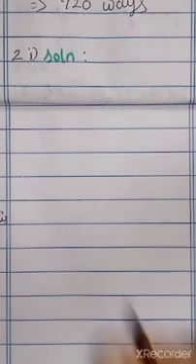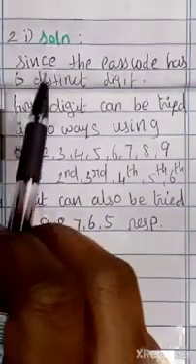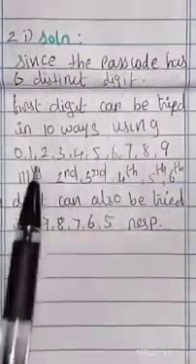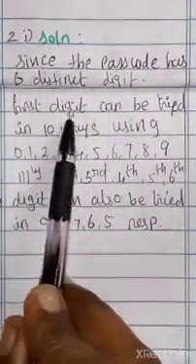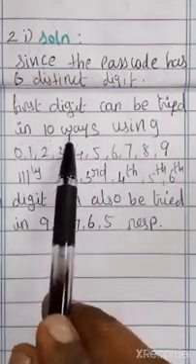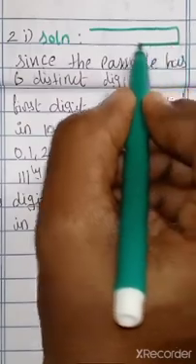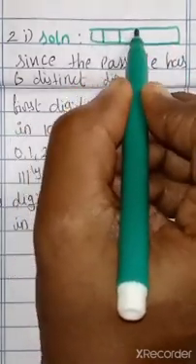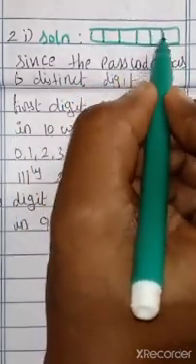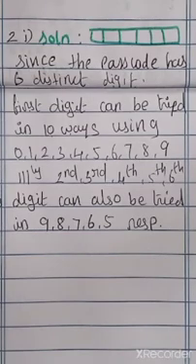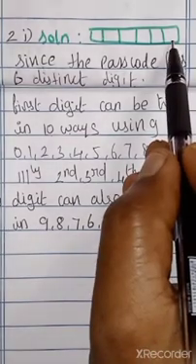Okay, now since the password has 6 distinct digits, the first digit can be tried in 10 ways. So now take a look here. We have 6 digits, 1 2 3 4 5 6, a 6-digit record.